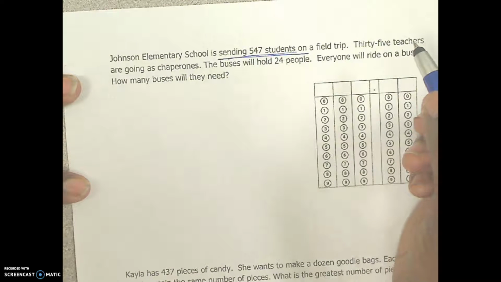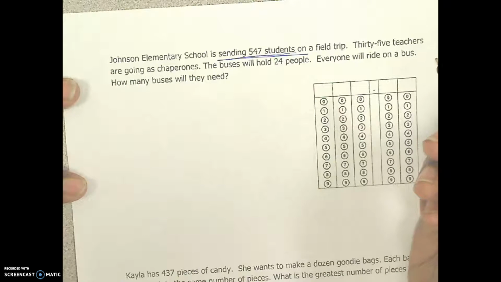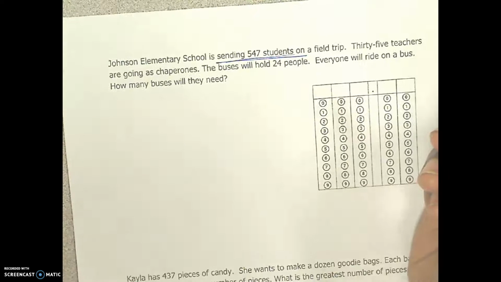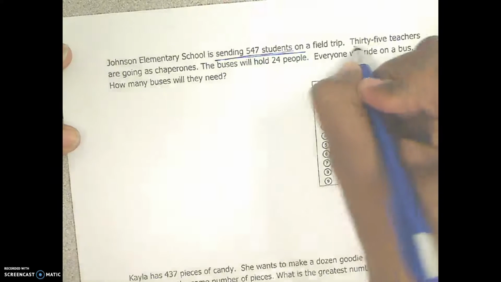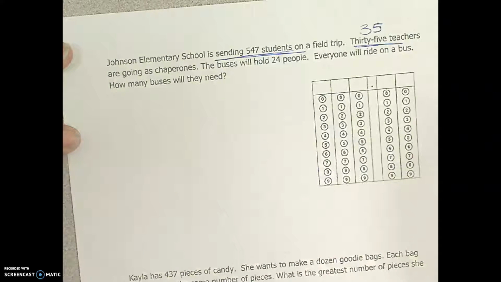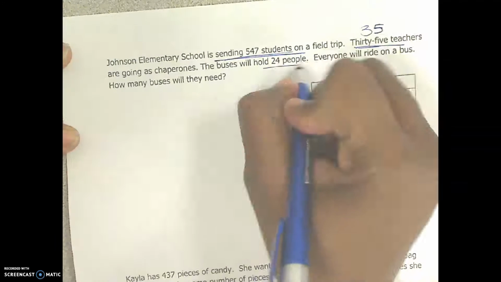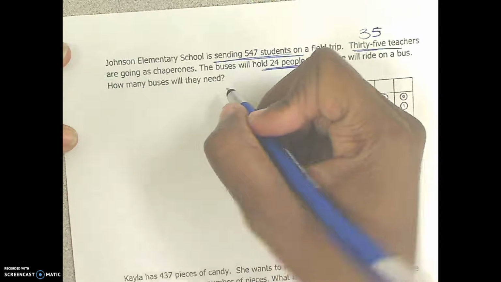And remember, this is a video, so if you need to pause the video, pause it if I'm going too fast. Okay, that's a good thing about a video. You can pause it, you can fast forward it, you can rewind it, you can watch it as many times as you want to. Okay, so we have Johnson Elementary School is sending 547 students on a field trip. 35 teachers, no, they try to trick me up, so I'm going to put 35, are going as chaperones. The bus will hold 24 people. Everyone will ride on a bus. How many buses will they need?